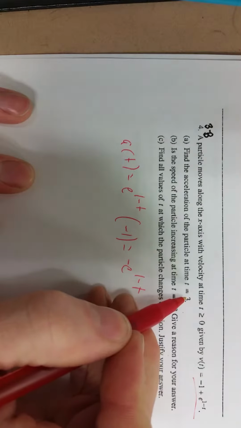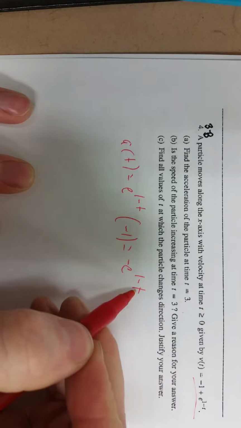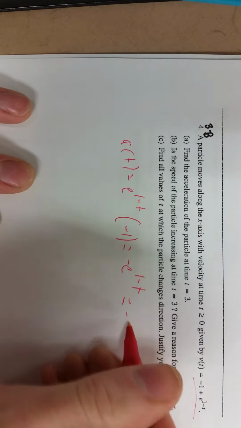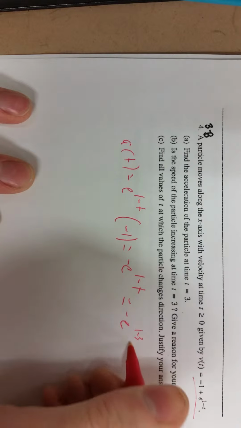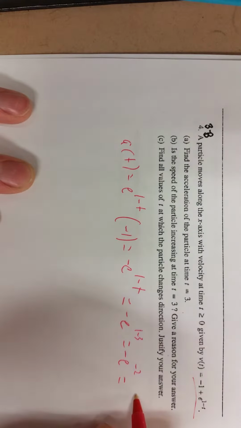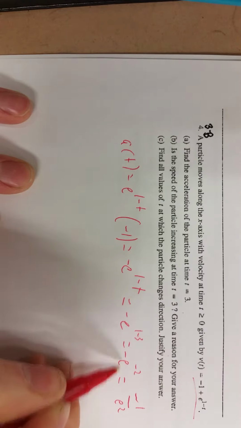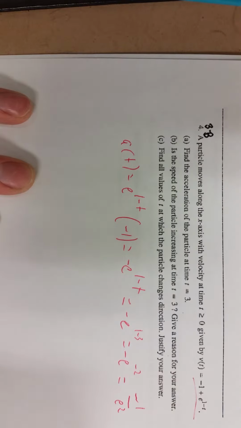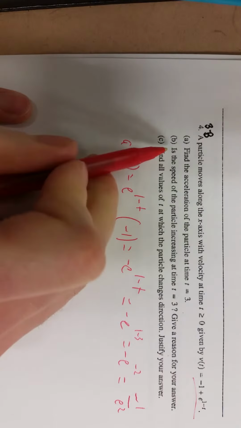We want to know the acceleration when time t equals 3. So I'm going to plug in 3 for t, and I get negative e to the 1 minus 3, which equals negative e to the negative 2. If you would like to, that's the answer, or you could rewrite it as negative 1 over e squared. Either of these two would be fine. That's the acceleration.